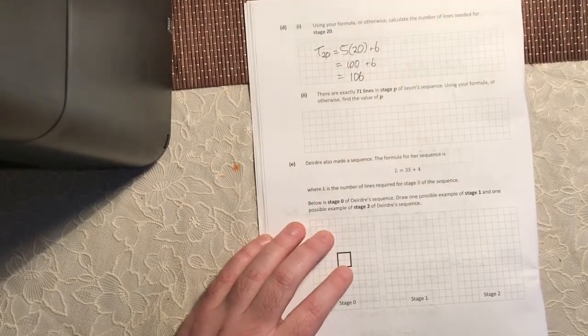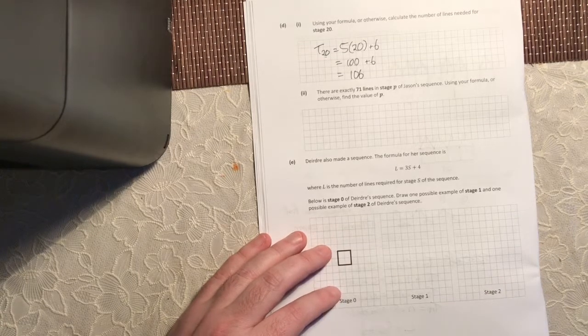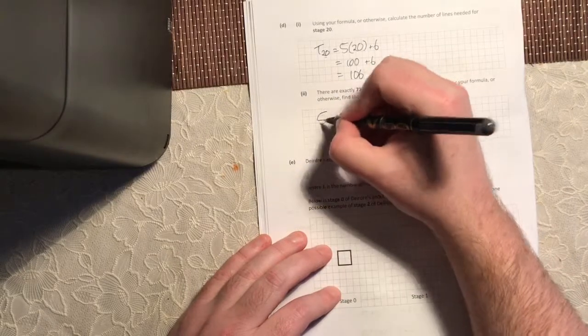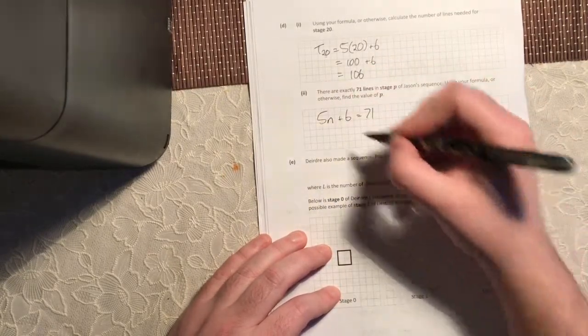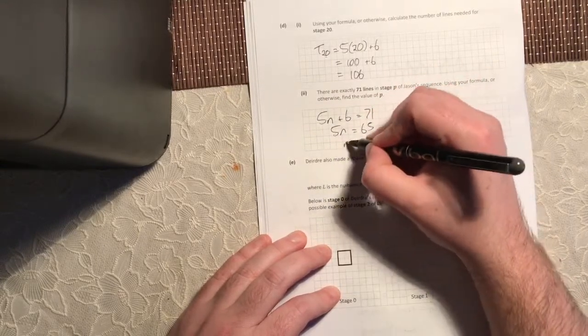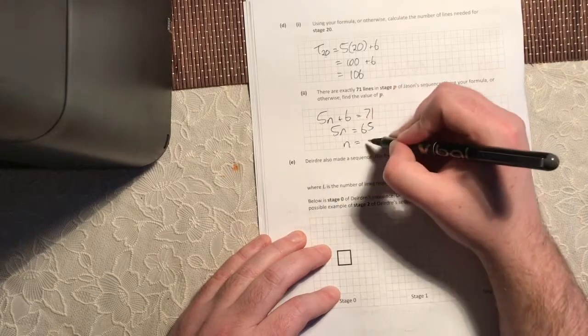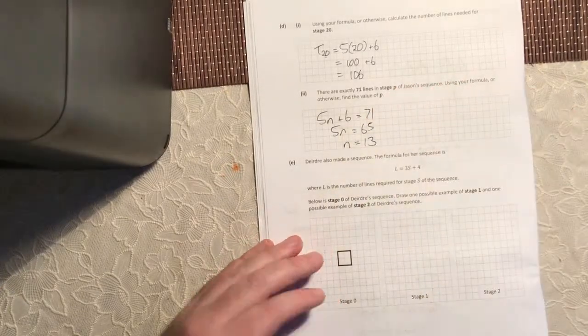Alright? There are exactly 71 lines in stage P of Jason's sequence. Using your formula or otherwise, find the value of P. So what I'm essentially saying is that 5n plus 6 equals 71. Alright? So 5n, I take away the 6 from both sides, I get 65. n is going to equal 65 divided by 5, which is 13. So P is equal to 13 here.